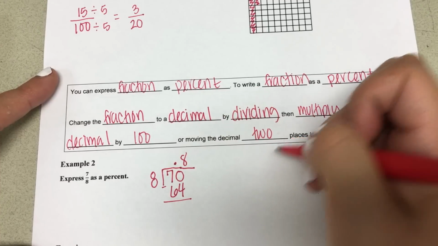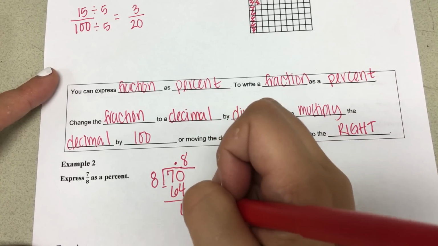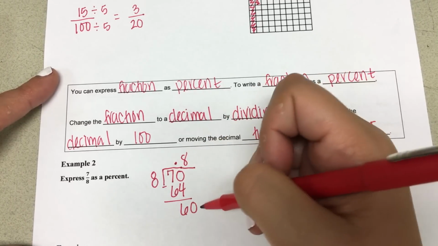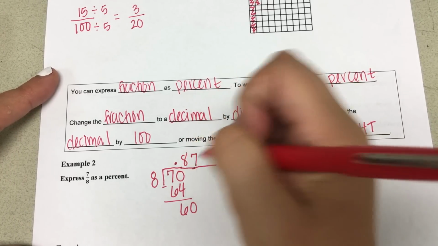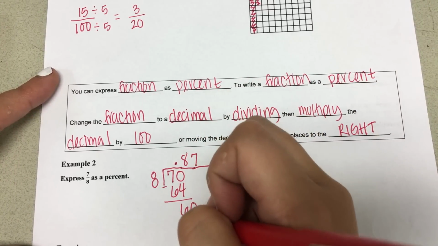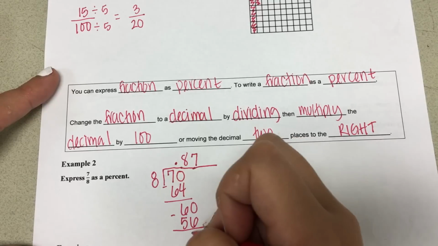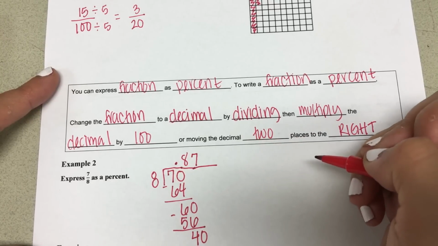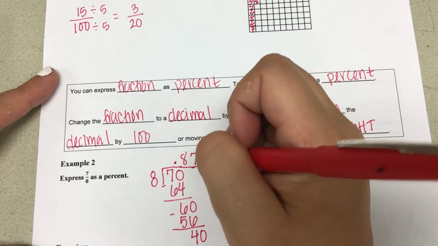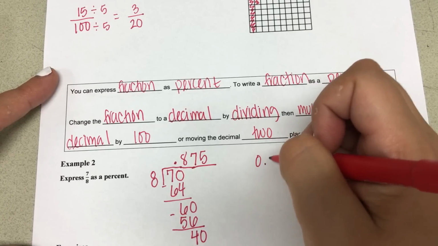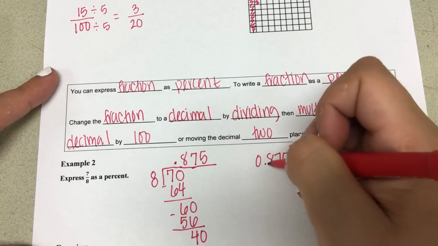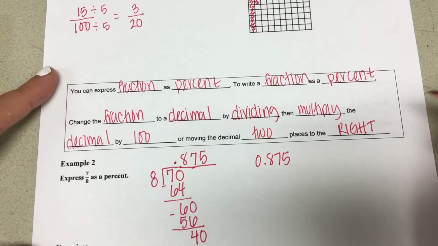64. Subtract. We get 6. Add another 0. 8 goes into 60, 7 times. 56. Subtract. We get 40. 8 goes into 40 5 times. So we have our decimal, 0.875. 875 thousandths.